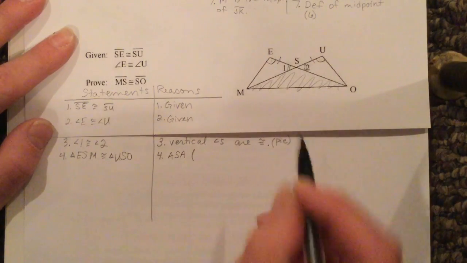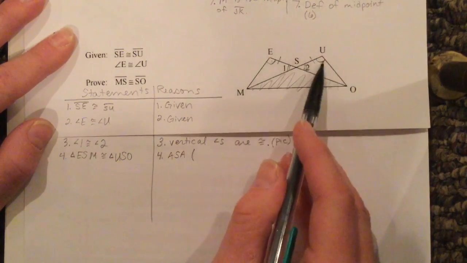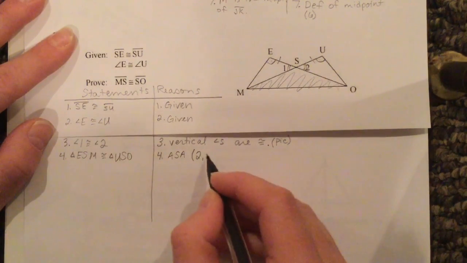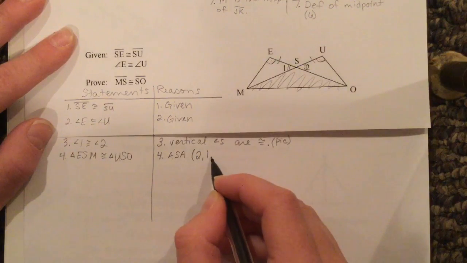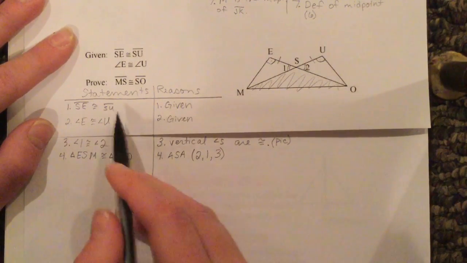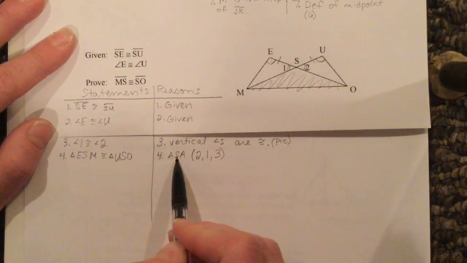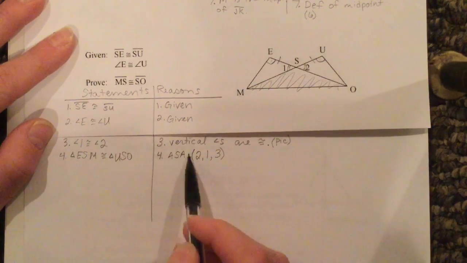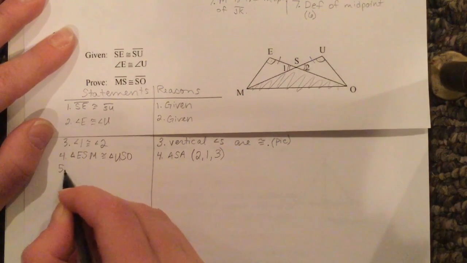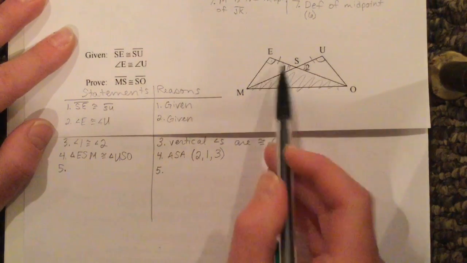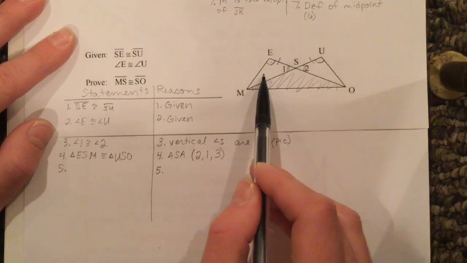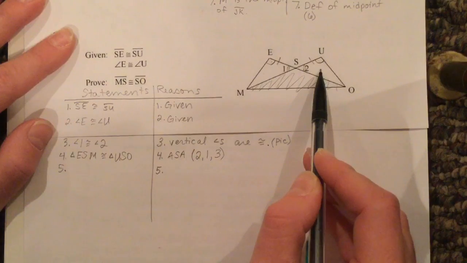By angle, side, angle, my first angle were these, the E and the U, that came from step 2. My segments were step 1, and then my vertical angles were step 3. So my angles first came from here, then my side came from here, and my last set of angles came from here. So now that I've proven that the two triangles are congruent, that's enough to start saying every piece in this triangle has a piece that matches it in this triangle.